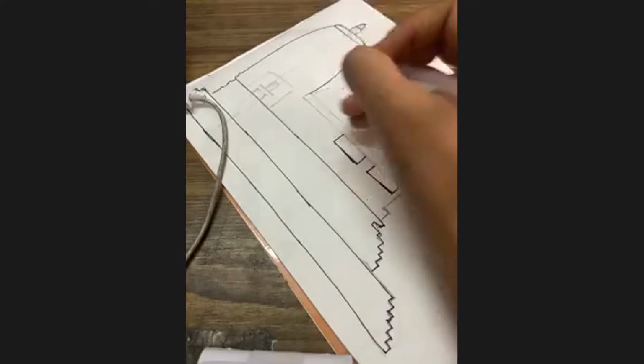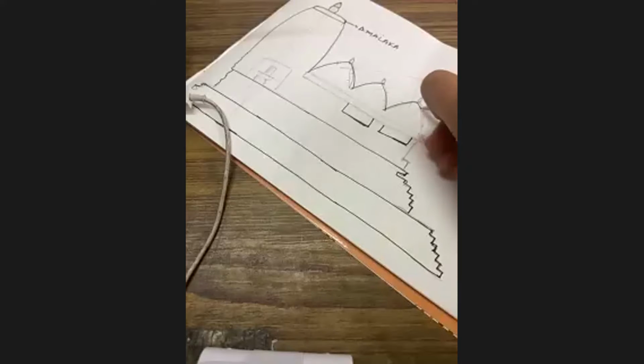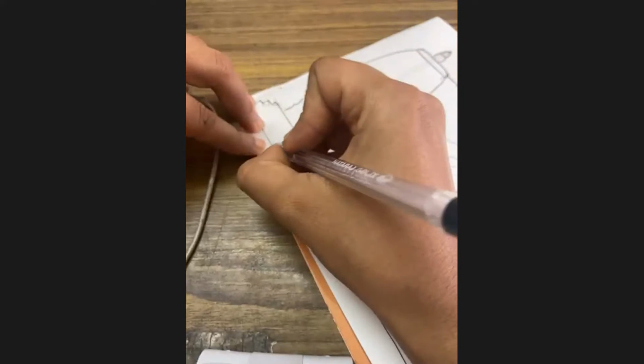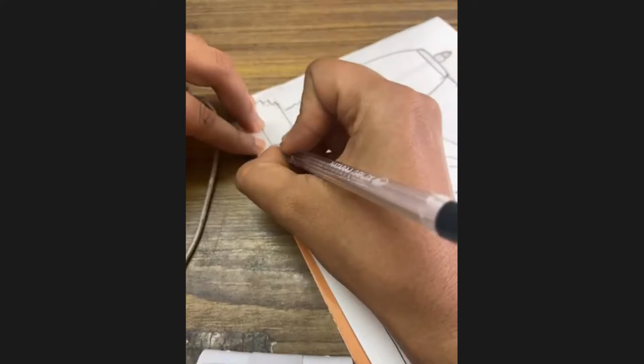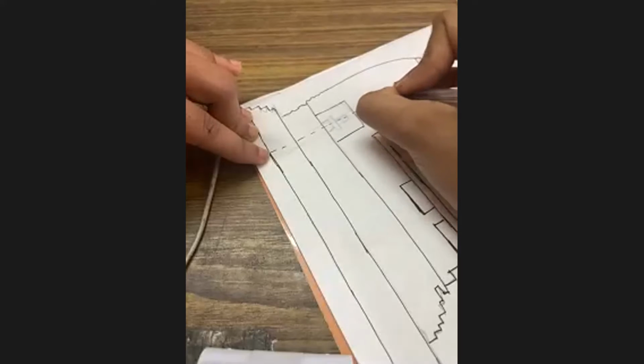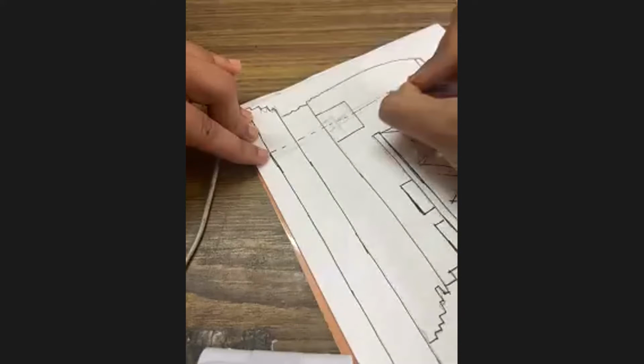Ma'am, we should erase the axis. No, dear, the axis has to stay, because there's a place where there is... And in my previous session on nature, I did explain about the basic elements of... Okay.